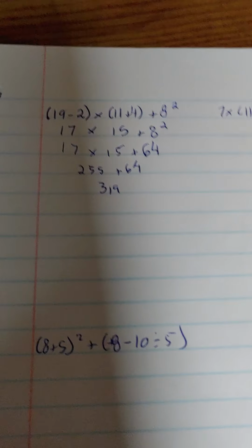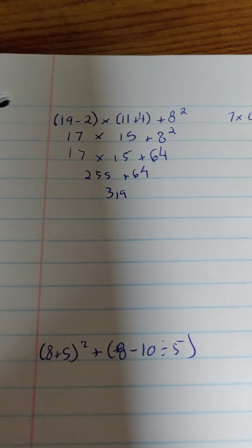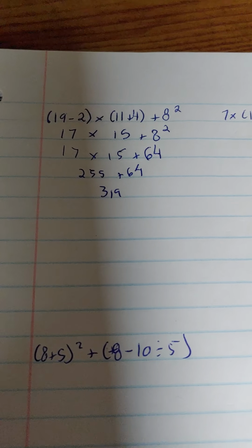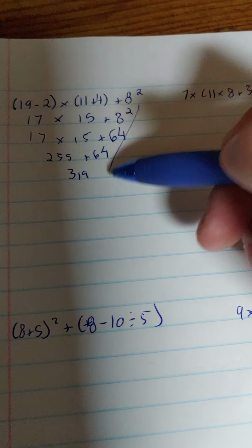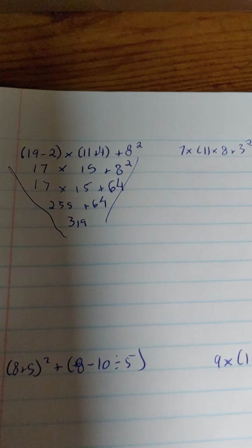You notice I wrote this vertically. You really don't have to do that. That being said, if you choose to, it might make things a little bit easier for you visually. We can also see it's almost like an upside down pyramid where it gets smaller as you go down. So, let's go over the next one here.